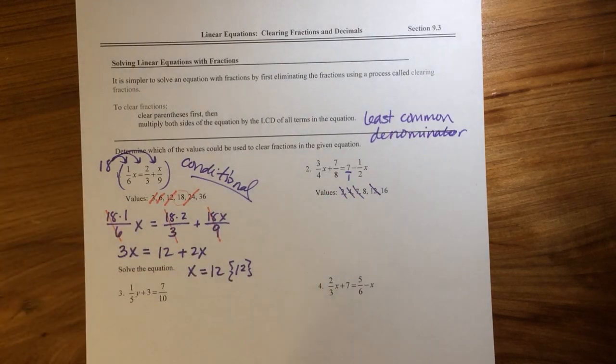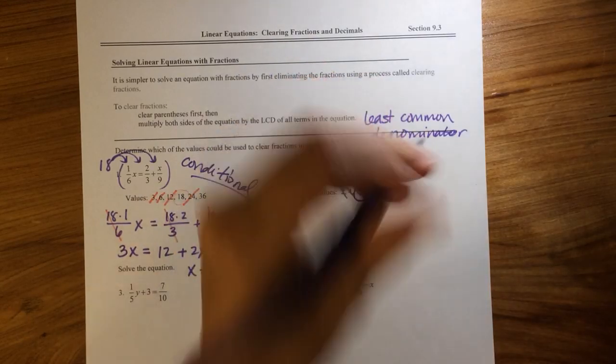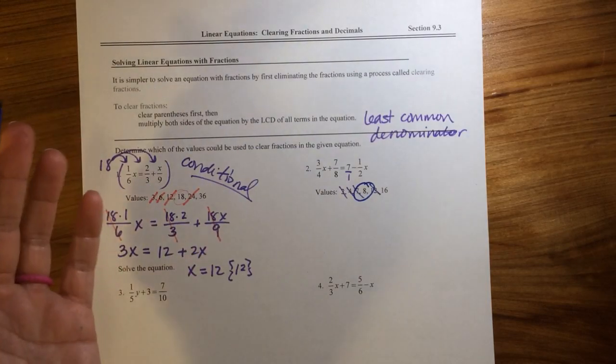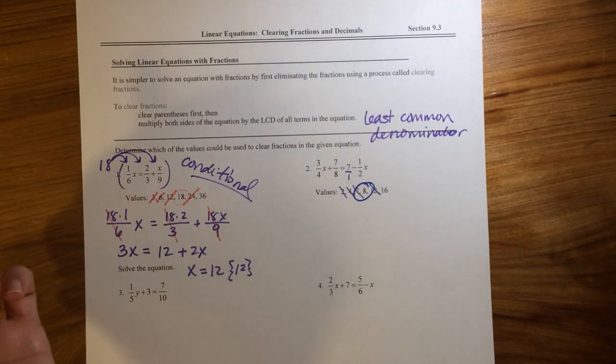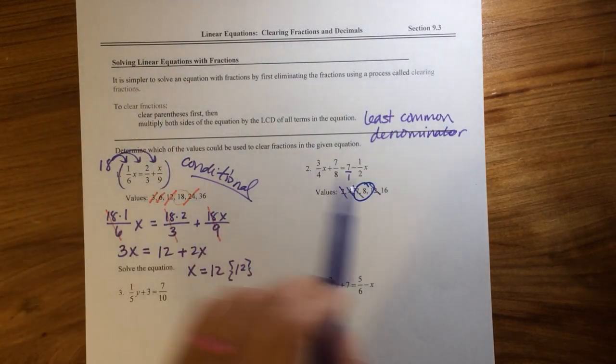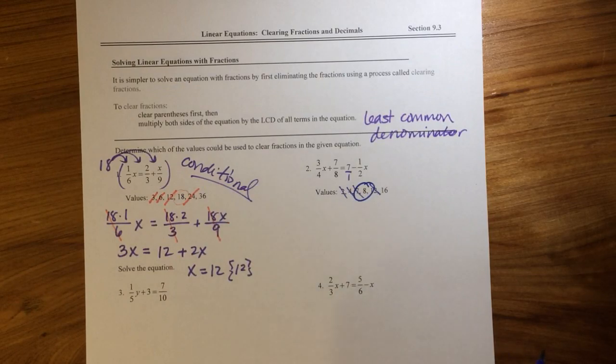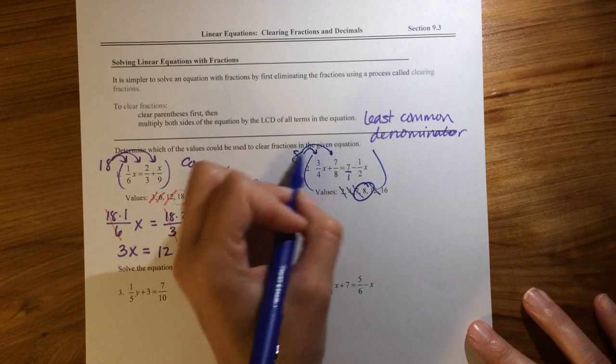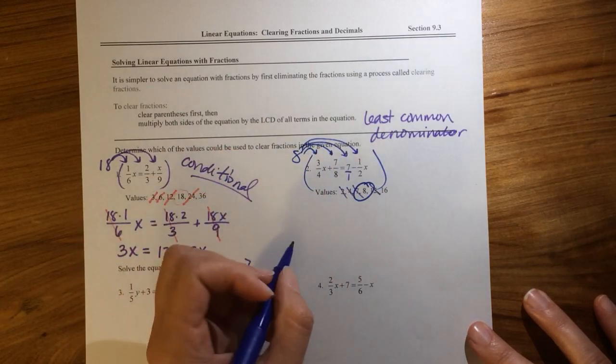So again, we're down to 8 and 16. 4, 8, and 2 all go into 8 and 16. The ideal number here is 8 because it is the least common number. But again, you can use 16 and it's not the end of the world. I don't care. You'll just have to do reducing at the end. But 8 is the ideal number. So what we're going to do is multiply everything through by 8 to clear the fractions.